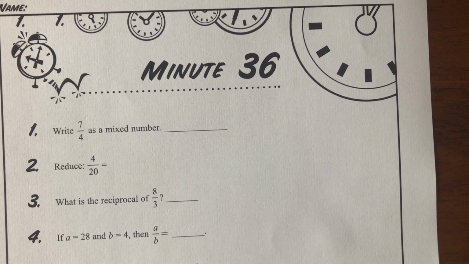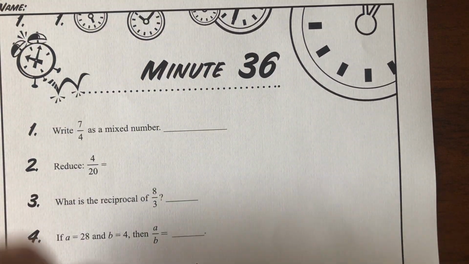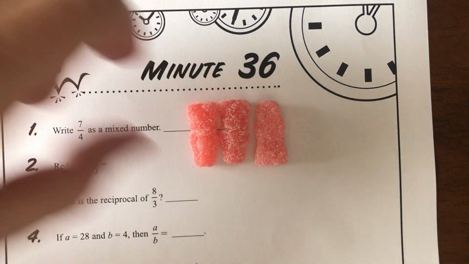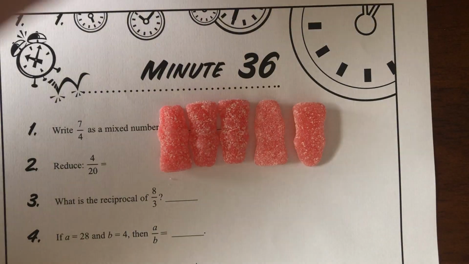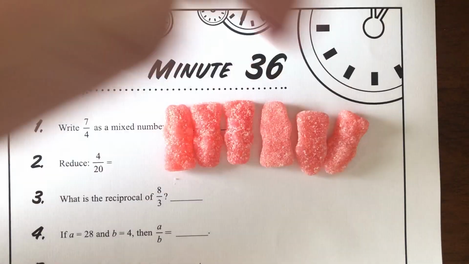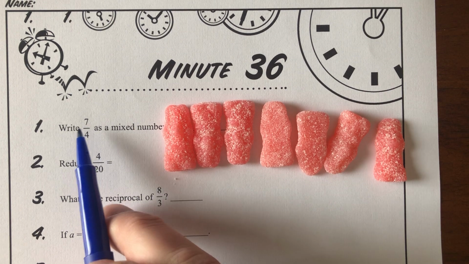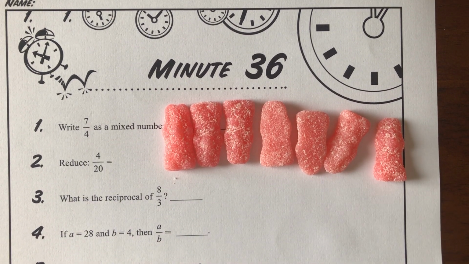Math minute number 36. Number 1 says write 7/4 as a mixed number. Well, to show this, I'm going to use these Sour Patch Kids. I have 7 of them. So that represents the numerator, which is the 7. So they're asking me how many groups of 4 can I make out of these 7 Sour Patch Kids?